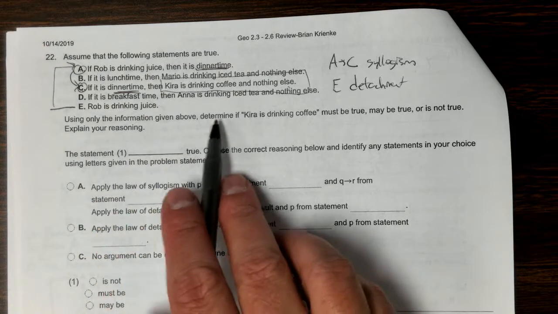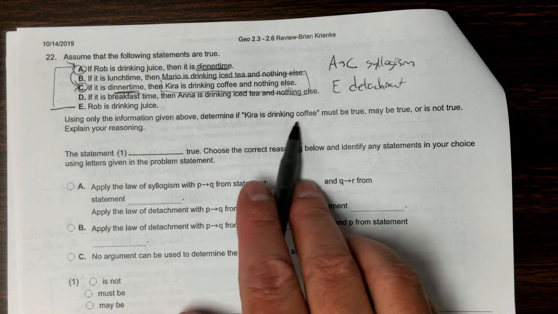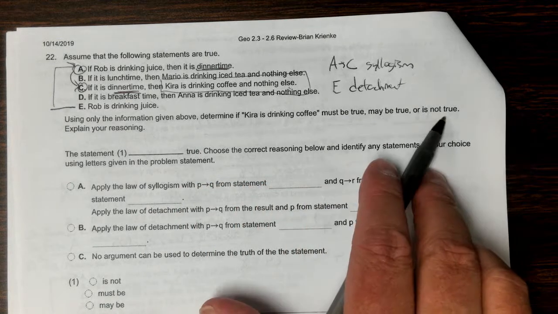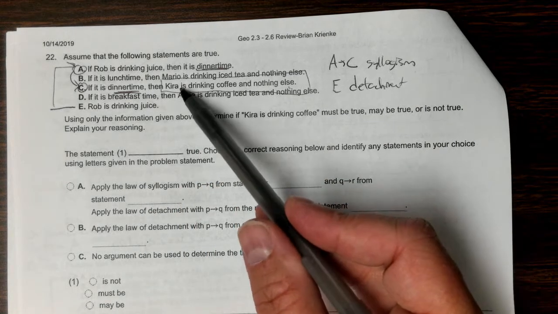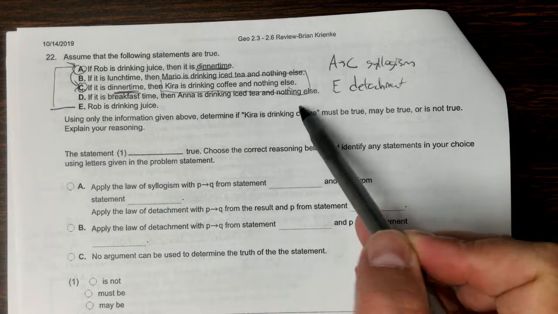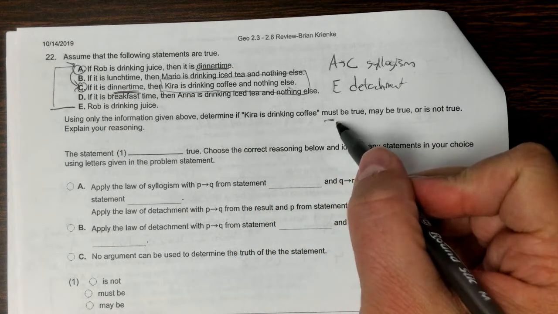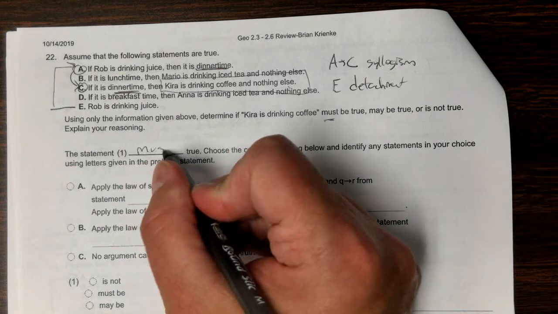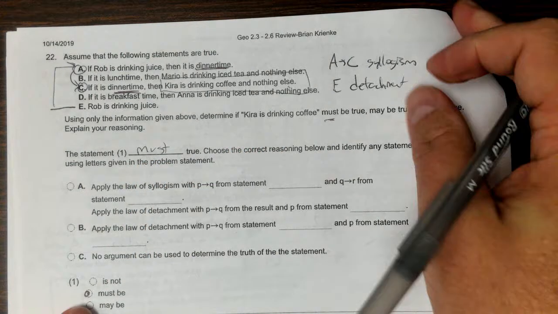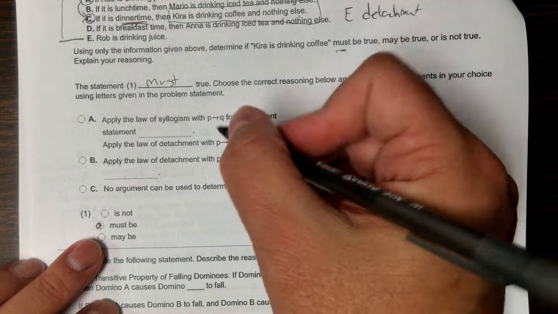So let's see. Determine if Kira is drinking coffee must, may, or is not true. So since we say Kira is drinking coffee and nothing else, then it must be true. So you can either write must or just choose it. Must be true.